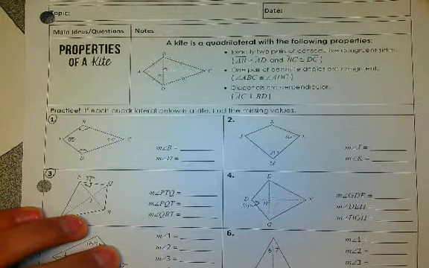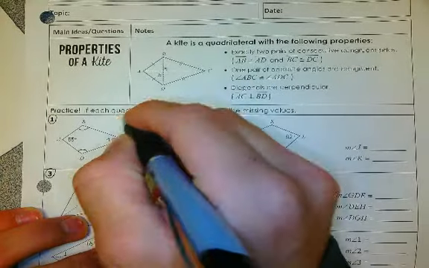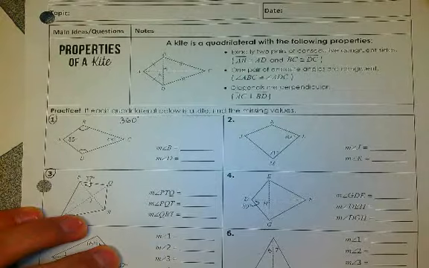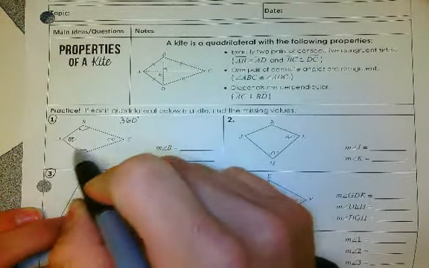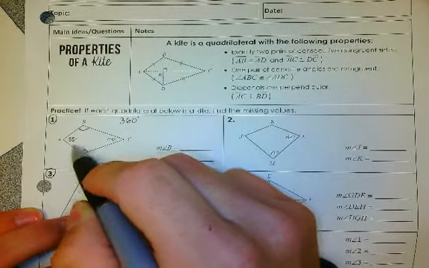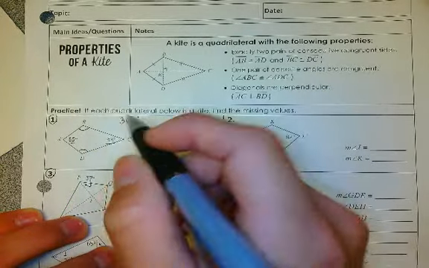The second thing that we need to know is that quadrilaterals have 360 degrees. So what I'm going to do here is take 360 and subtract away everything that is not B and D. So I'm going to subtract away 85 and 43.